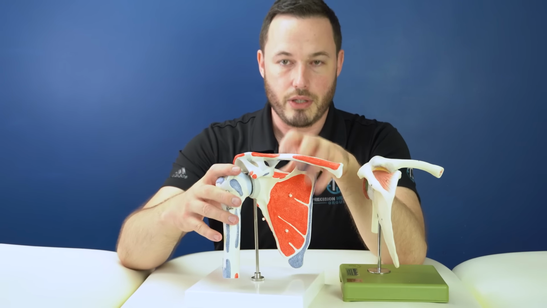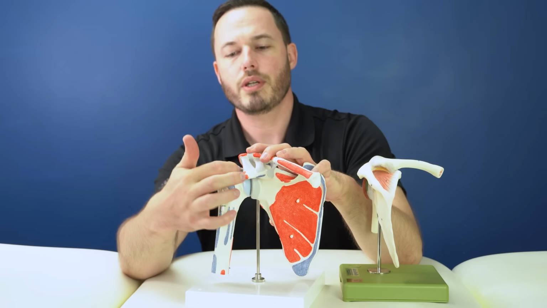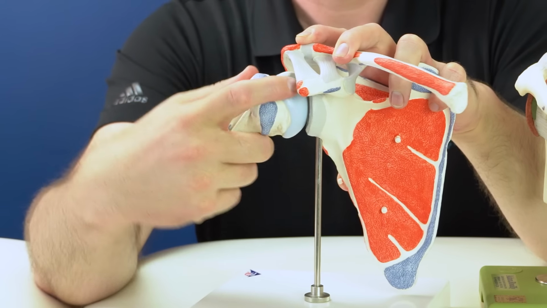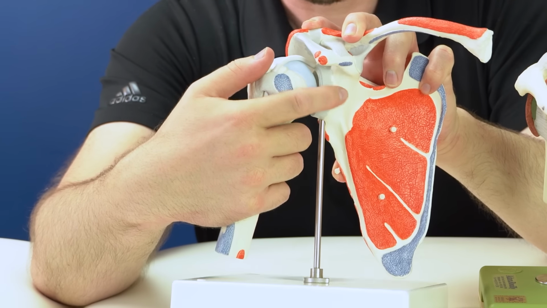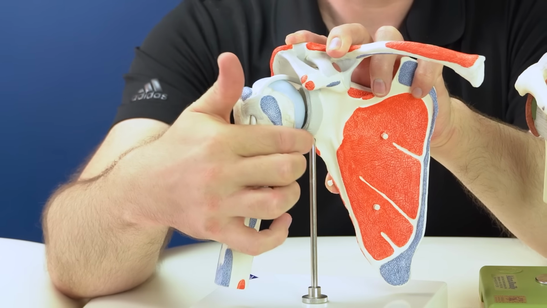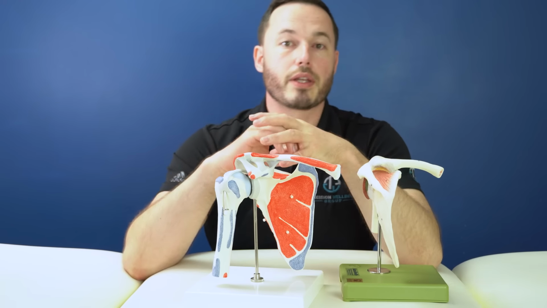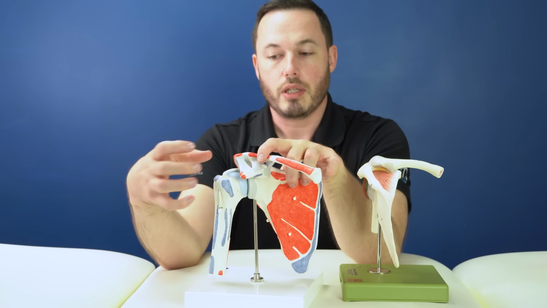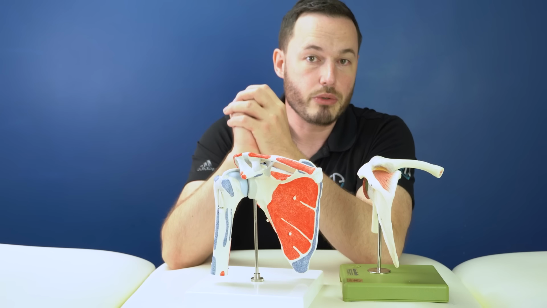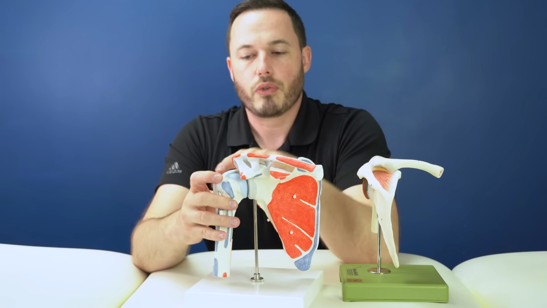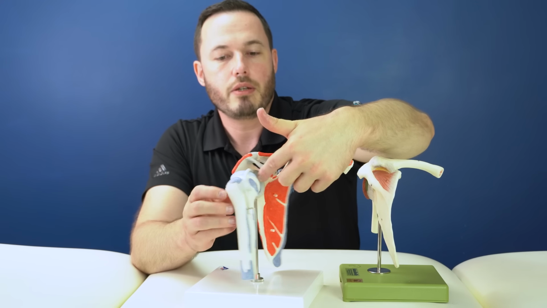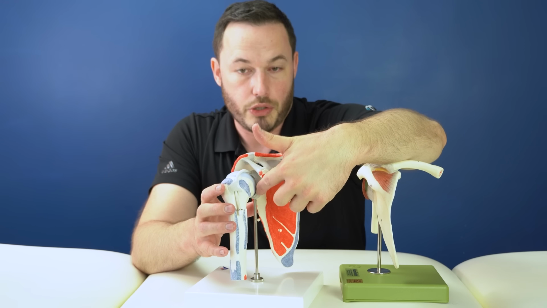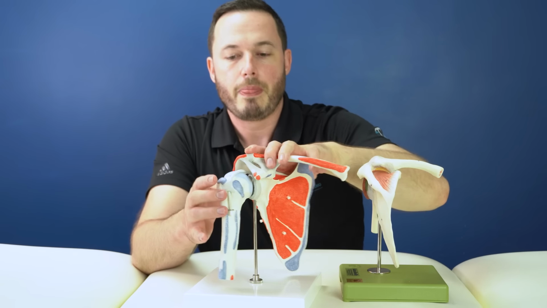So looking at this one here, what we can see is the blue area here. This is cartilage. And if you could just about make out, there's some striations here. This is where the capsule would be. Now the capsule basically holds the joint together. So it seals the joint. So we've got the cartilage of the humerus. Inside, we've got the actual joint of the scapula.